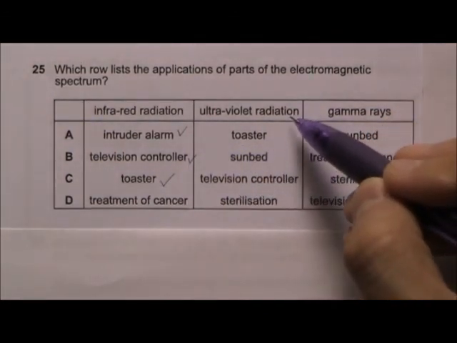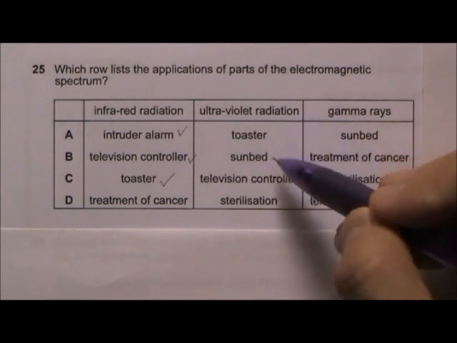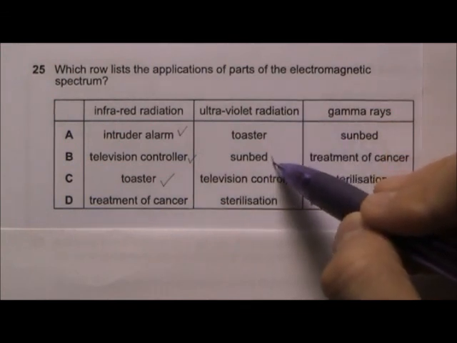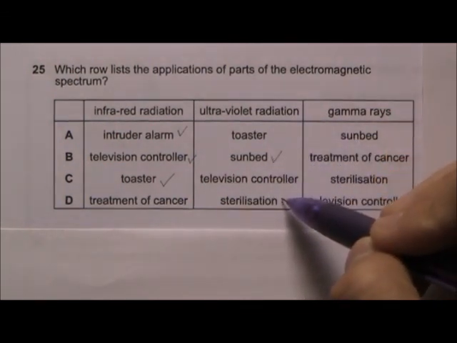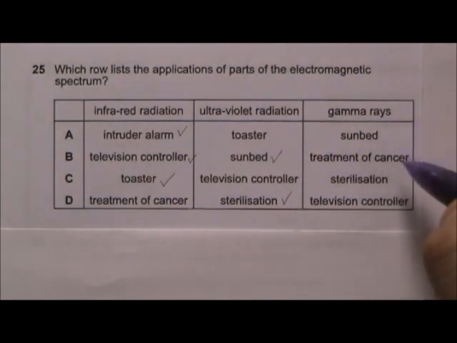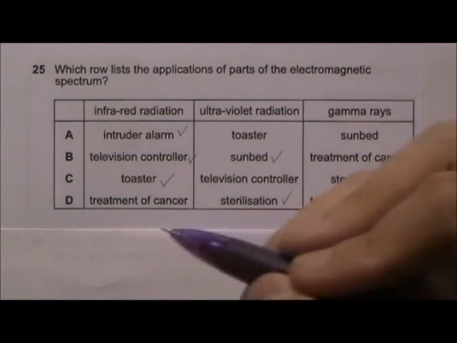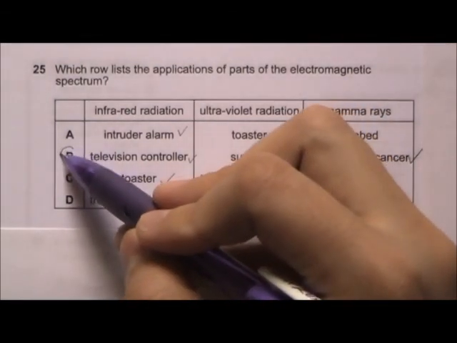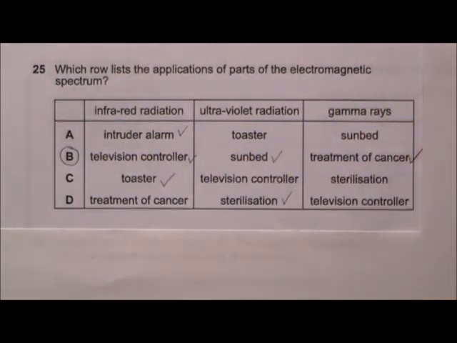For ultraviolet radiation, it is used in sunbathe as well as sterilization. For gamma ray, it is used in the treatment of cancer. So with this, only B is the correct answer for all 3 components of the EM waves.